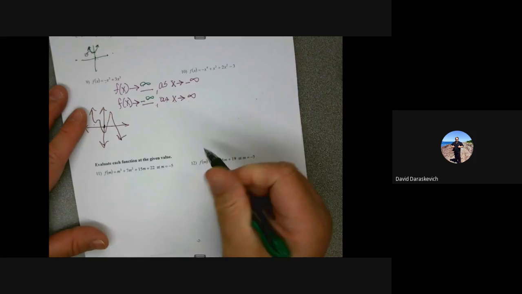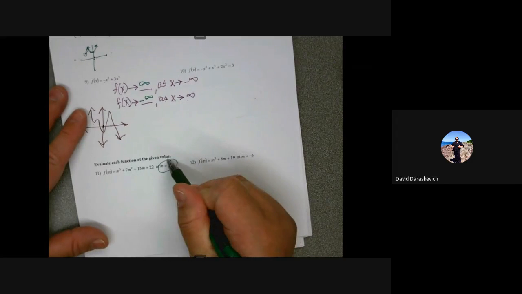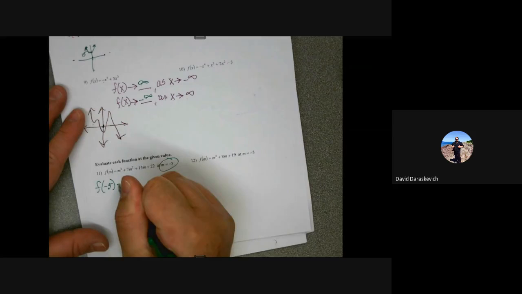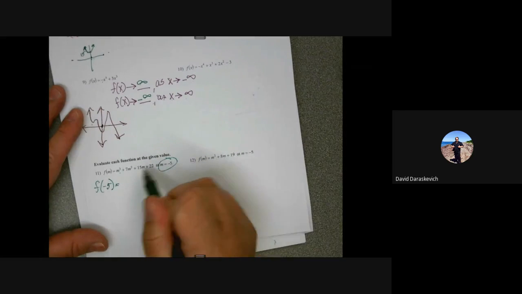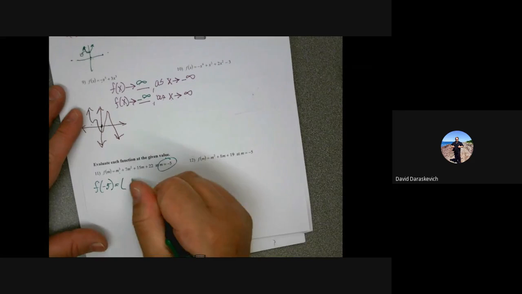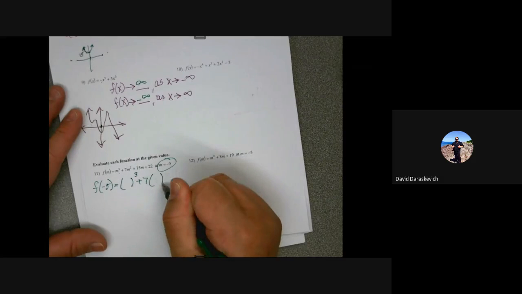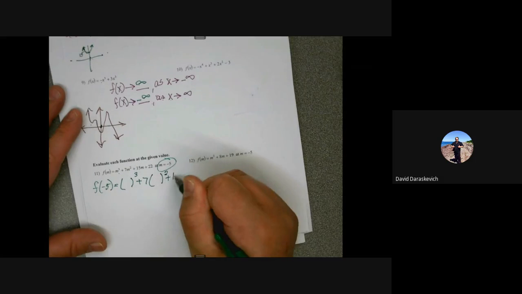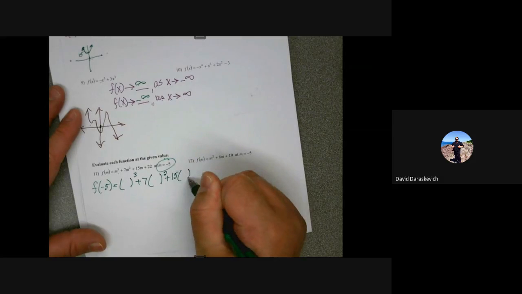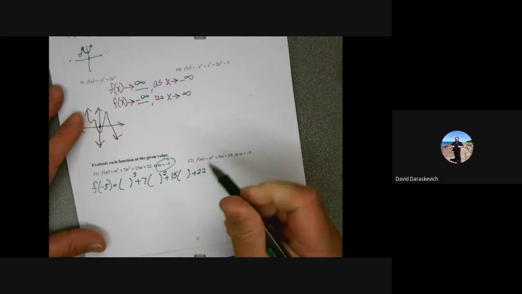All right, evaluate, you guys know how to do. Okay, again, it says m equals -5. I highly suggest recopying this with parentheses. M squared plus 15m plus 22.